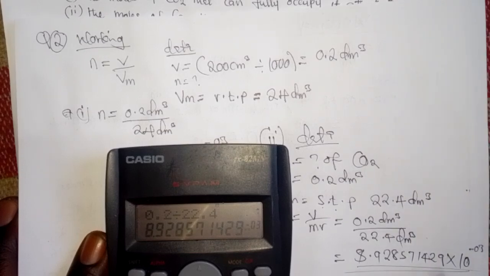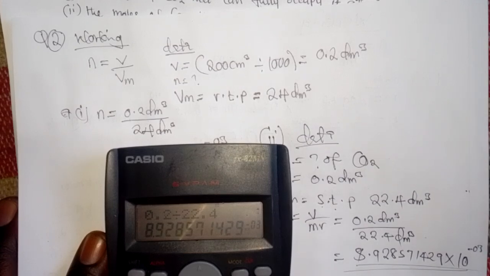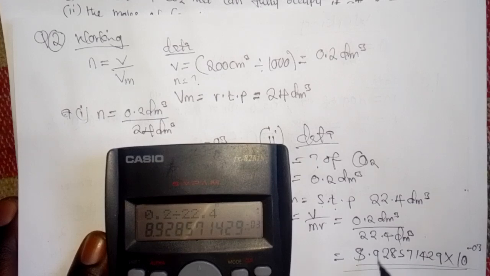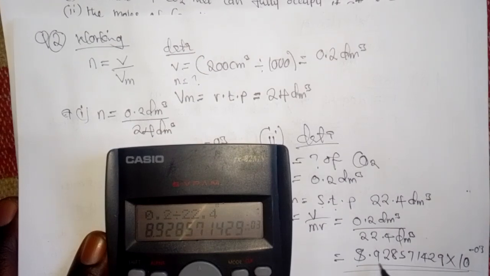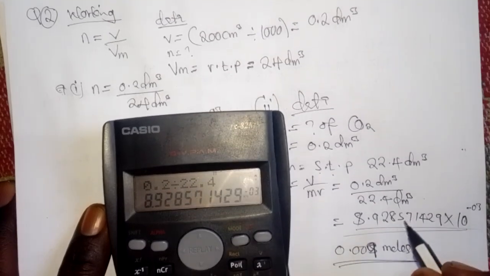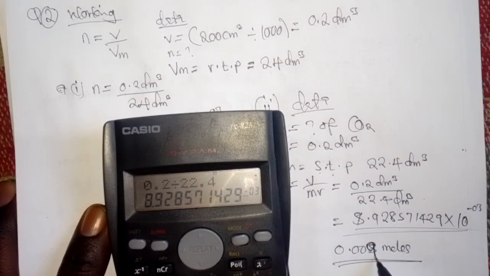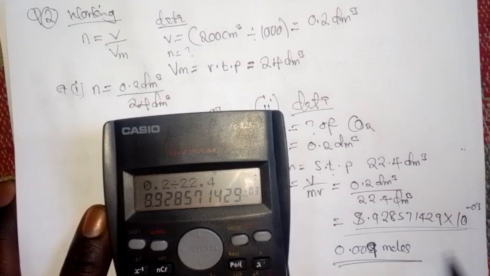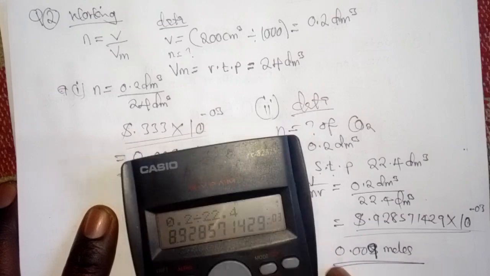If you want, you can change it to standard form. You can say it's 0.00, then 8 or 9, since when we round off it's 9. It's 9 moles. If you want, you can leave it here, or you can extend it to 0.009. So this was the solution to our question 2.